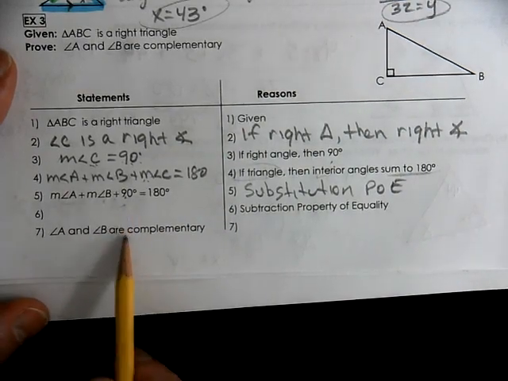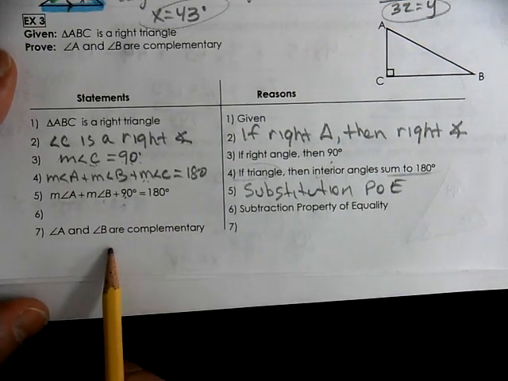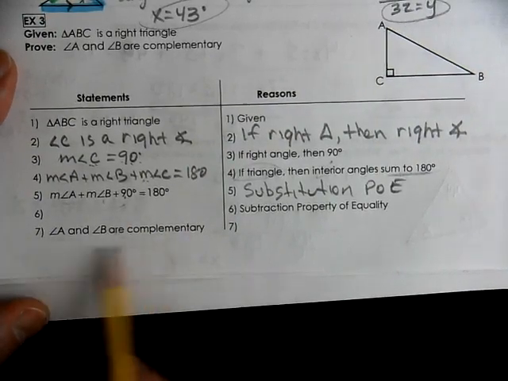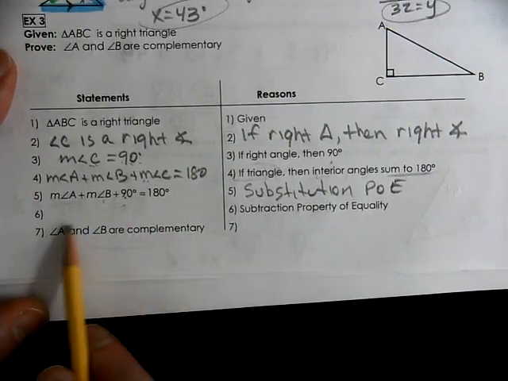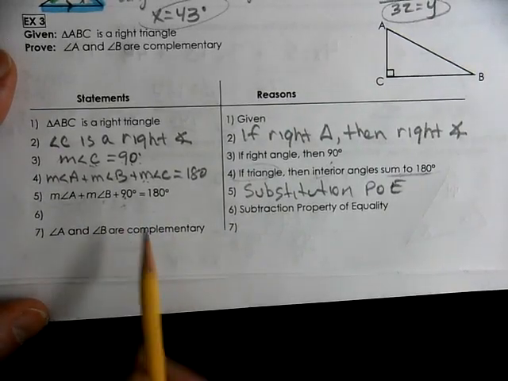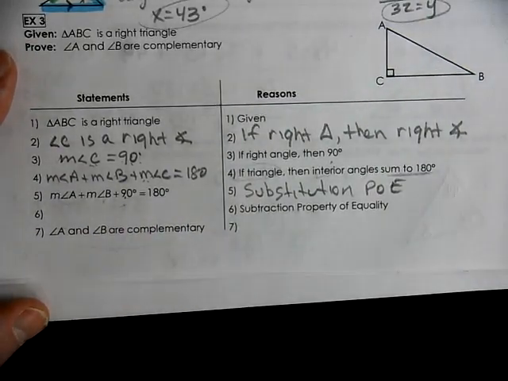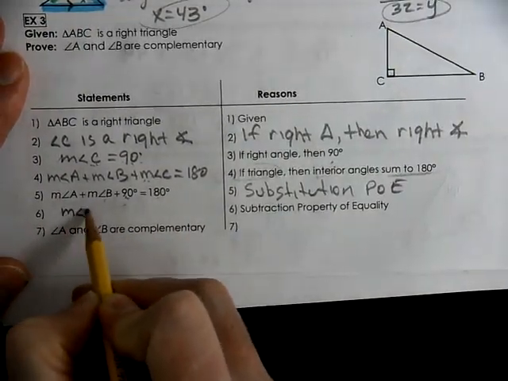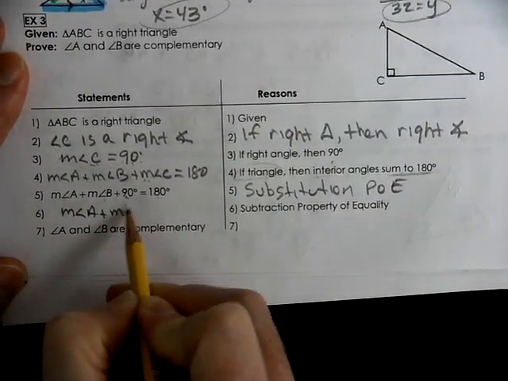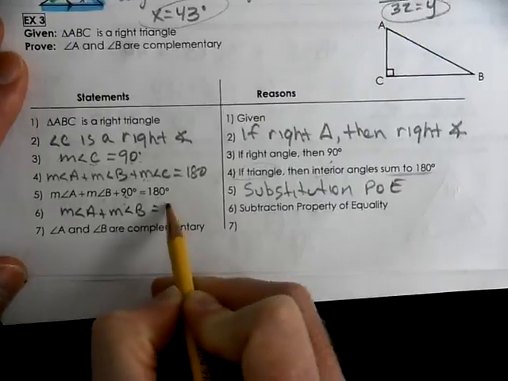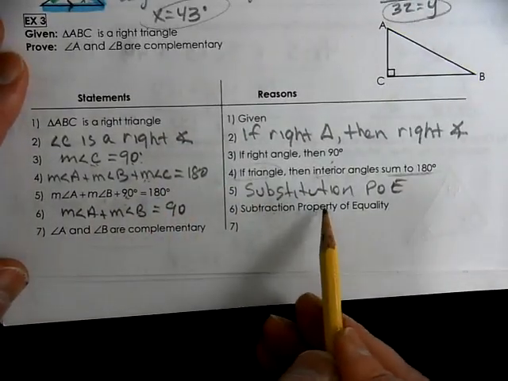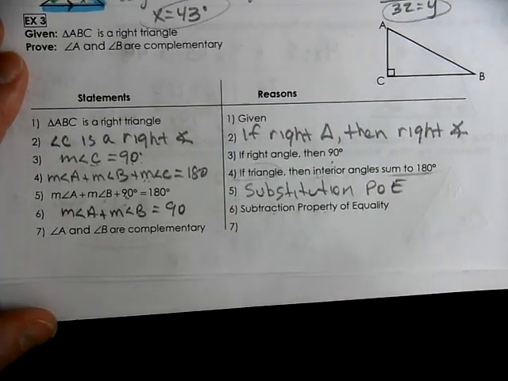All right, what do we need to do from here? What's my goal? I'm trying to say that they're complementary. To say they're complementary, I have to say two angles add to 90. How am I going to get that? Subtract the 90 from both sides. Tells us that the measurement of angle A plus the measurement of angle B equals 90. I subtracted it. Subtraction property of equality.